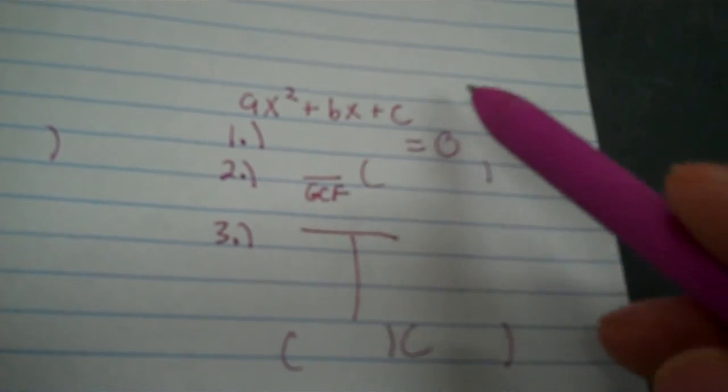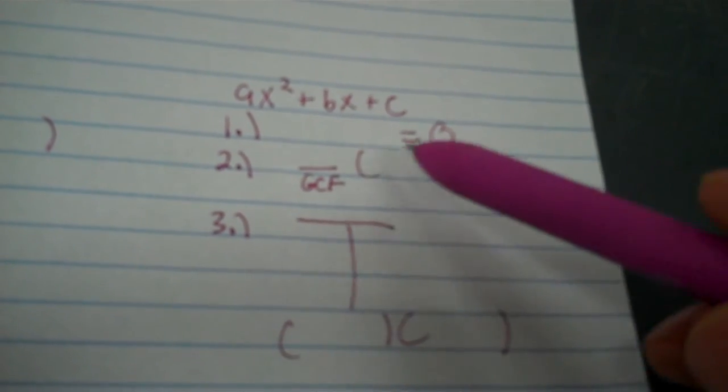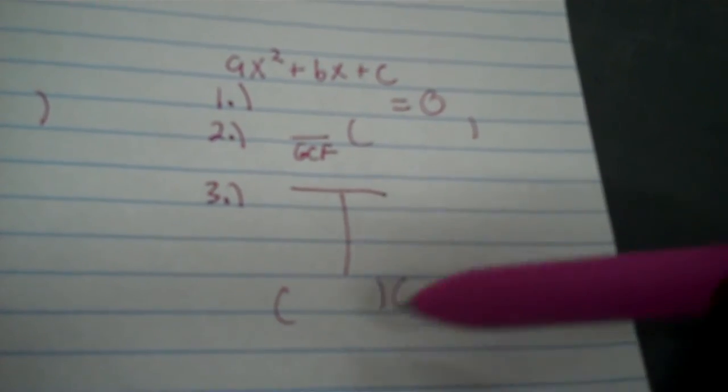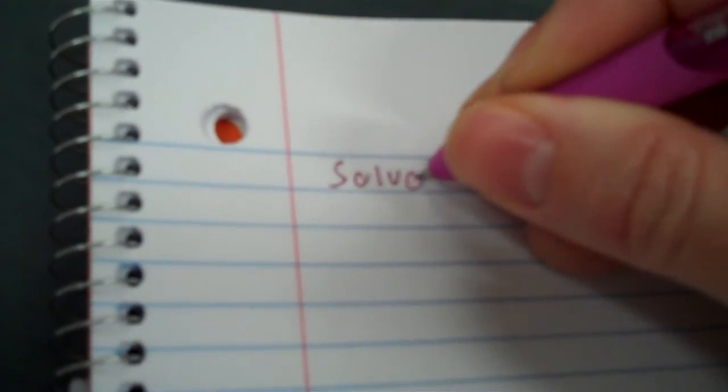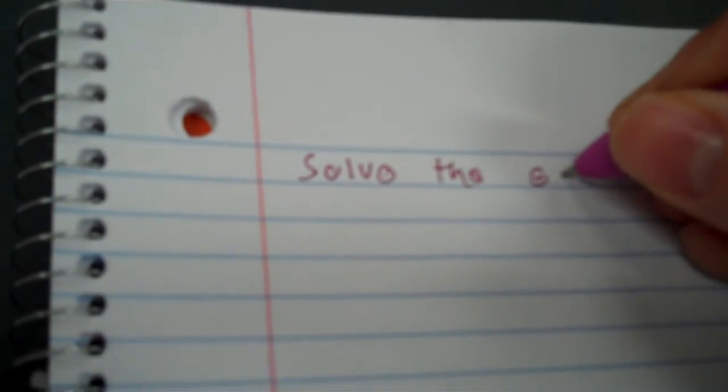Ax squared plus bx plus c equals 0, line, GCF, then the table, and this is how we're always going to be solving ax squared plus bx plus c. Okay, so have that out. And here are your directions in the examples, okay? Solve the equation. And then separate your work so it's not all over the place.